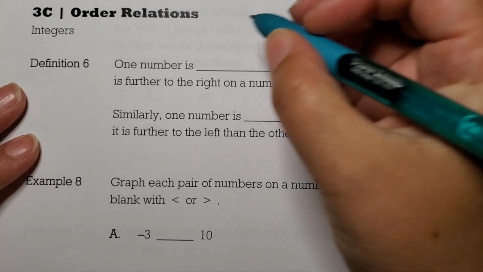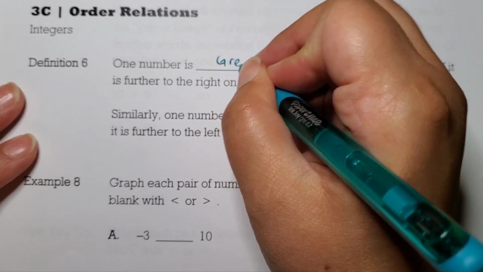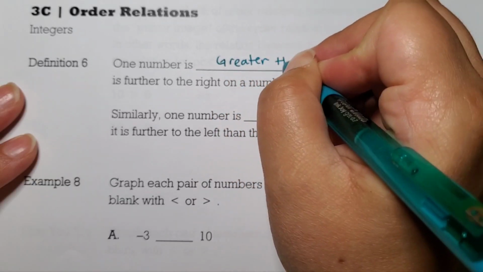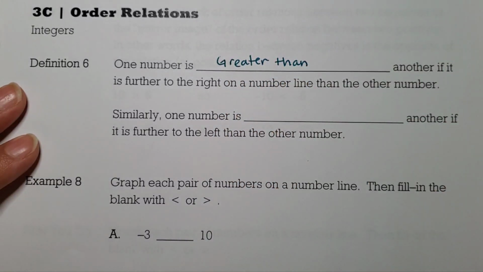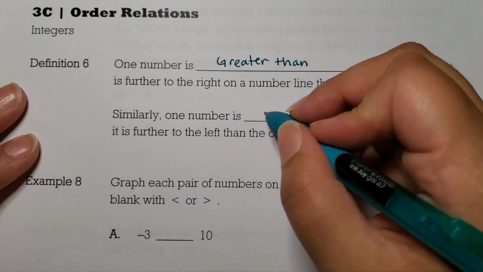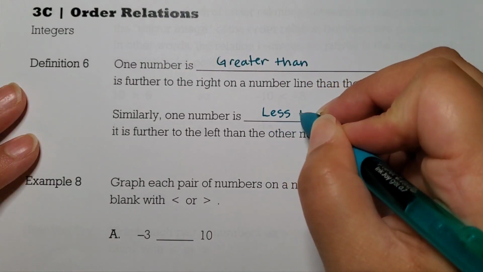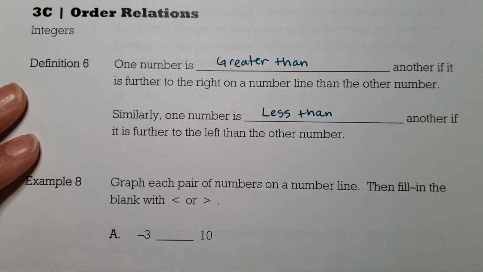One number is greater than another if it is further to the right on a number line than the other number. Similarly, one number is less than another if it is further to the left than the other number.